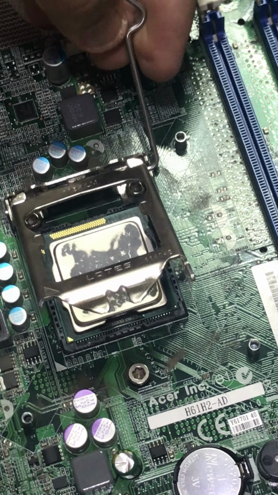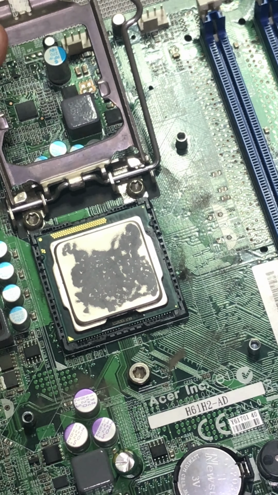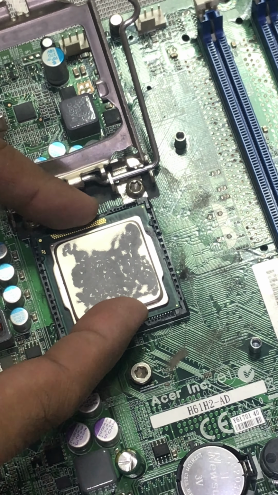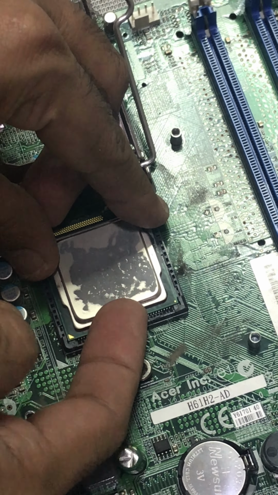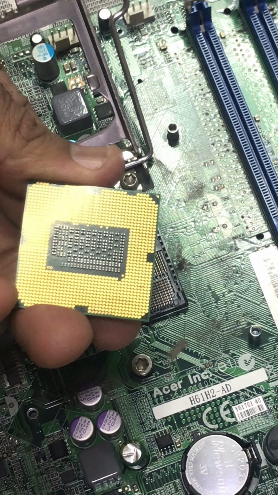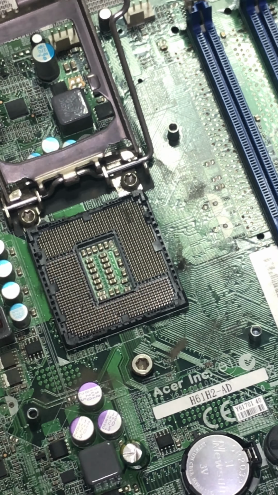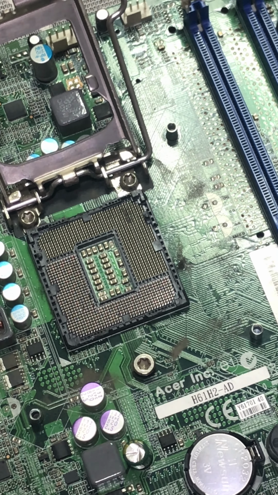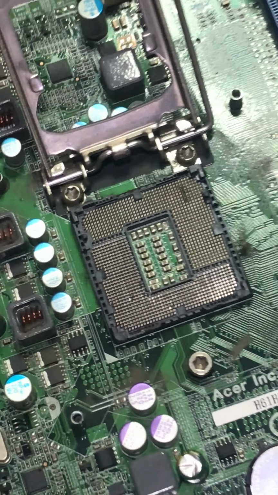LGA – Land Grid Array. LGA stands for Land Grid Array. It's a type of computer socket used in modern computer motherboards to hold and connect the central processing unit. The term land grid array refers to the arrangement of the electrical contacts, such as pins or pads, on the CPU and the corresponding socket.